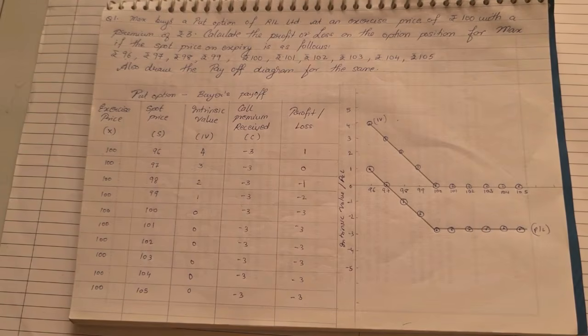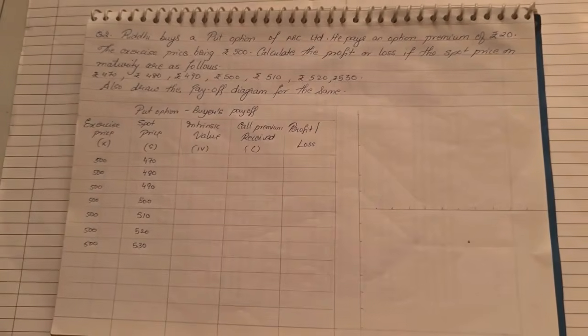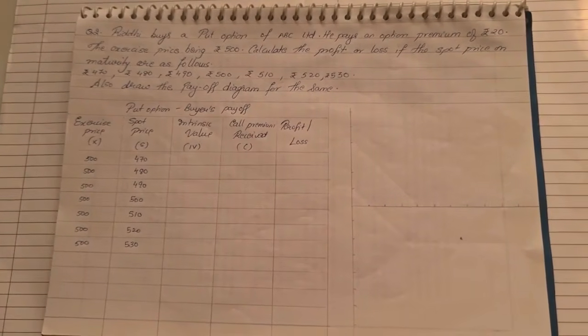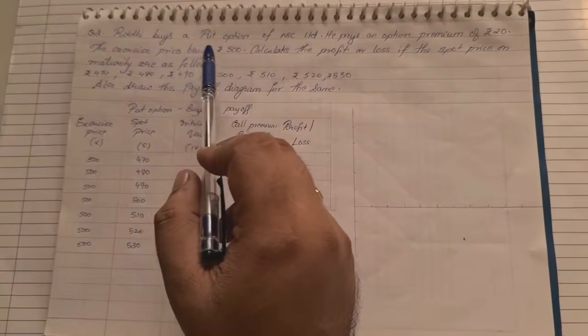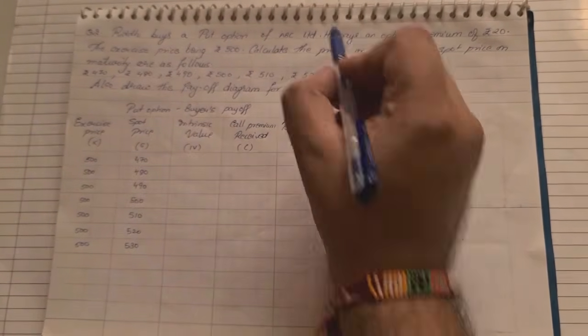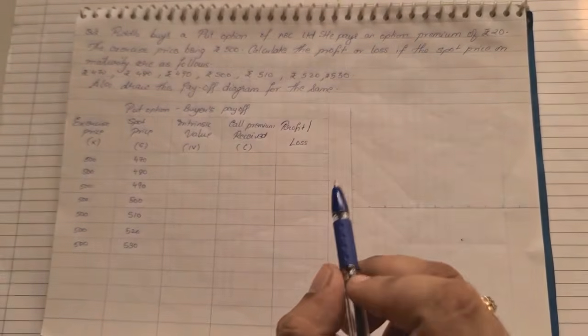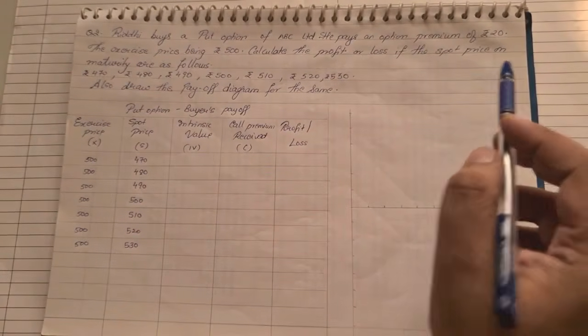Okay, now we'll take up another sum to understand the same topic based on the put option buyer's payoff. Now this is the second sum. We'll read the question once. Riddhi buys a put option. Again, we are buying a put option of ABC Limited. She pays an option premium of rupees 20.